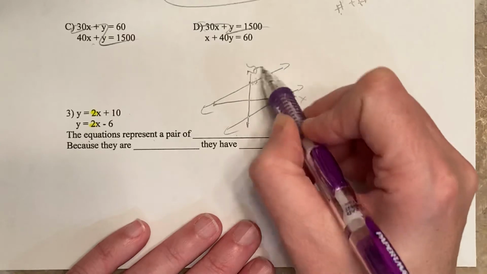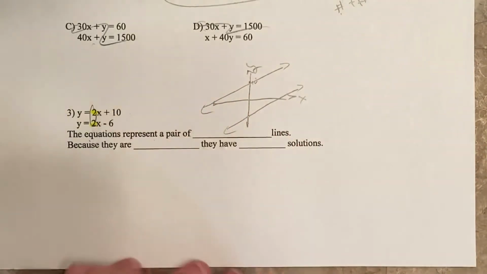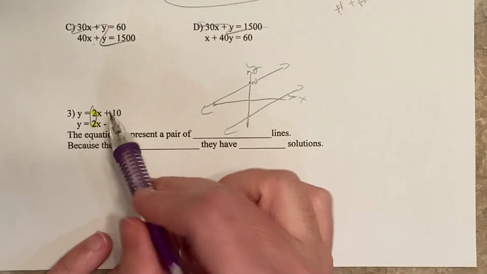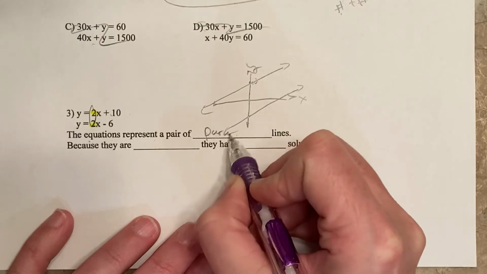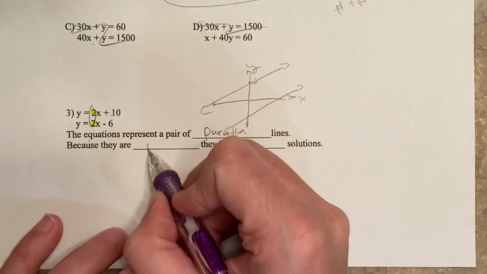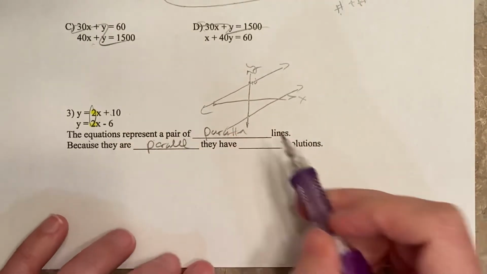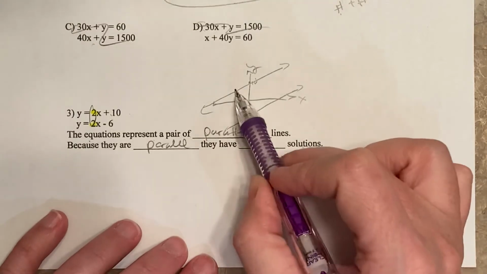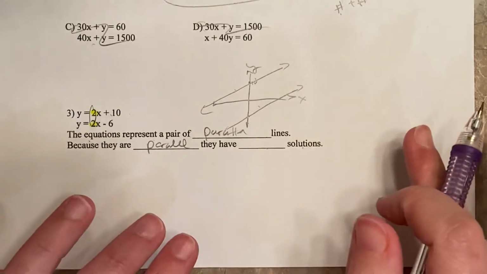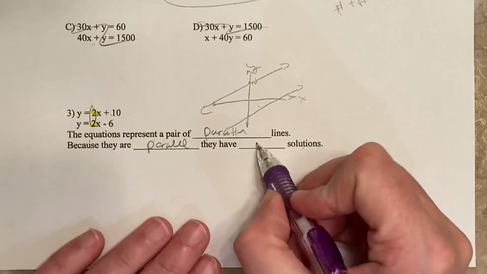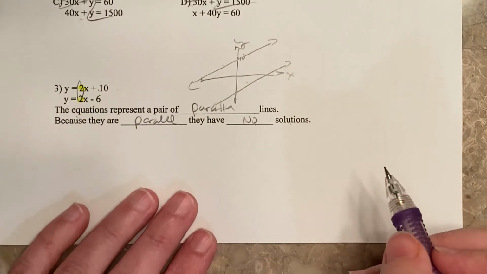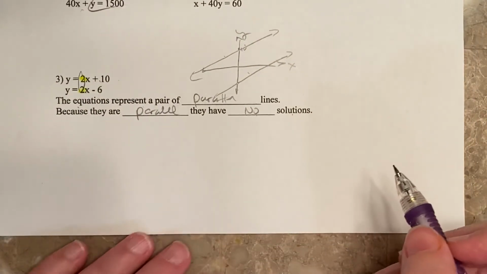Well, how do I know they're parallel lines without even graphing? Right there. Same slope, different y-intercept. So these are going to be parallel. And then because they are parallel, they have blank solutions. So do these ever intersect? Nope, they never intersect. Because they never intersect, that means there are no solutions. Okay, that means there are no solutions.